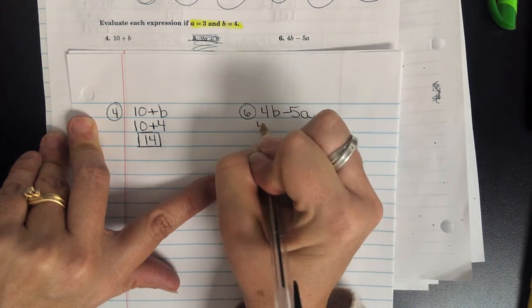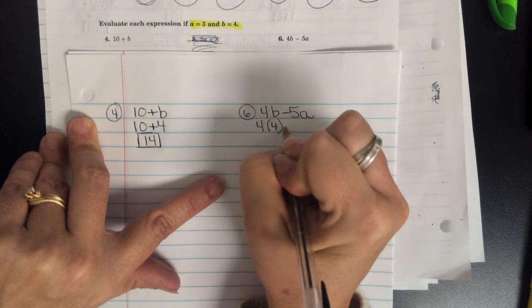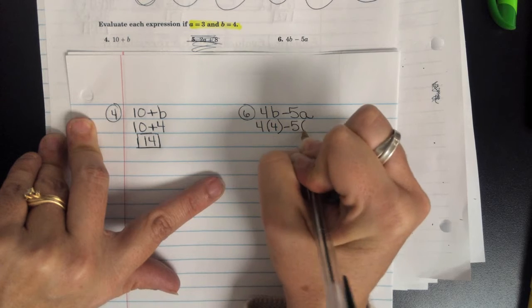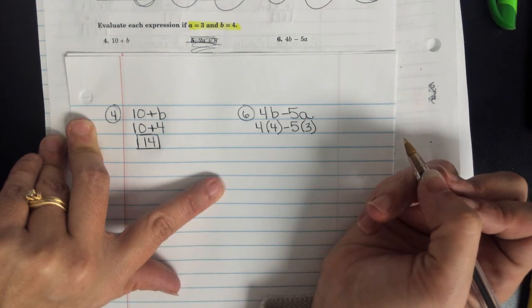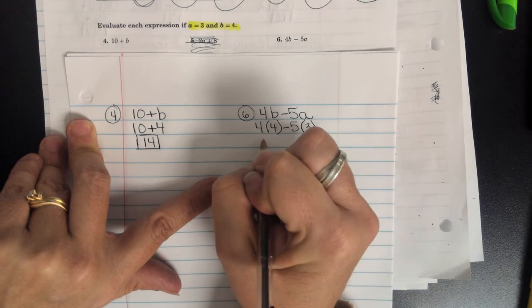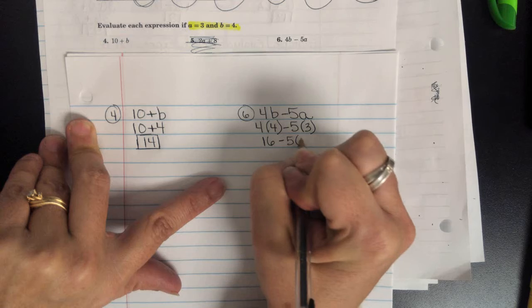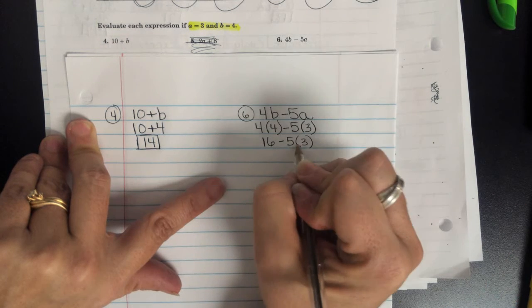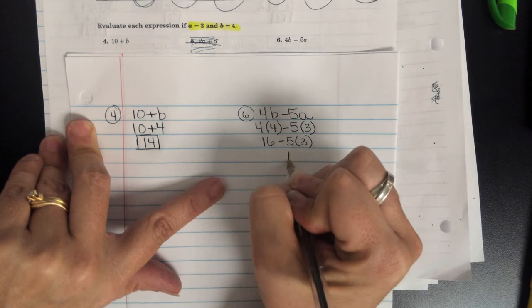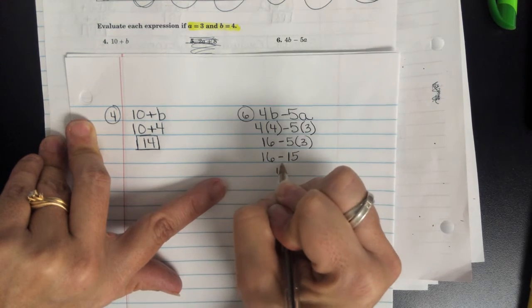Okay, fill it in. 4 times b minus 5 times a. Okay. Only put the 16. Then do this math. 5 times 3 is 15. To get the 1.